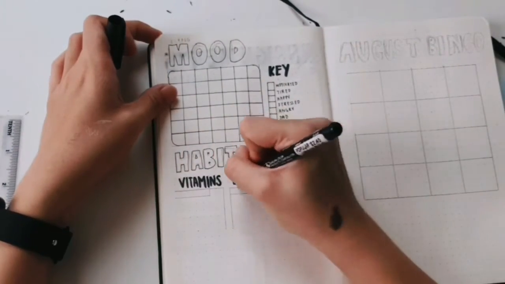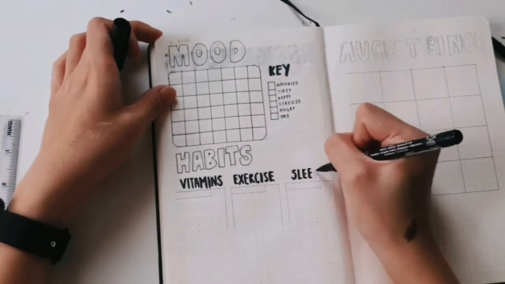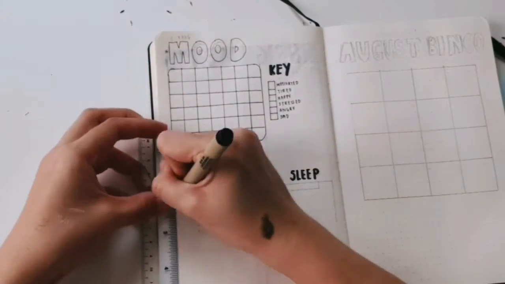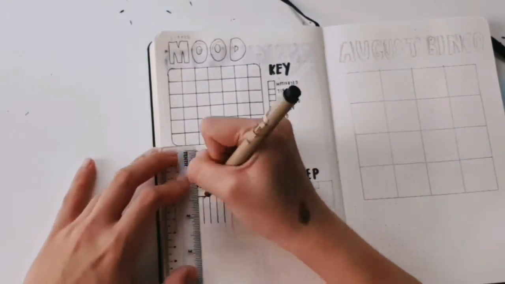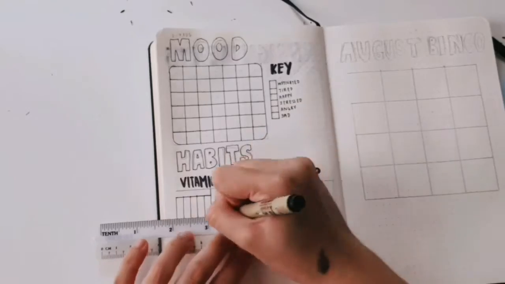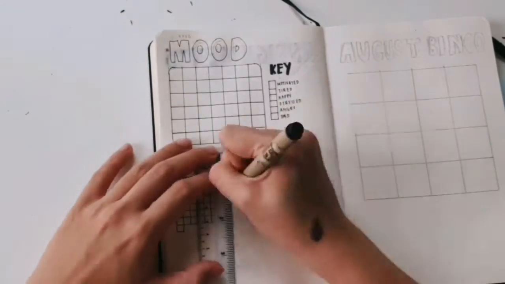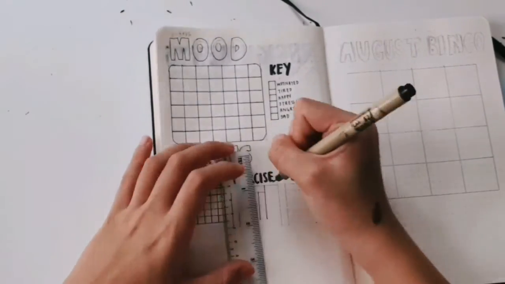Afterwards, I went to do the headers for my habit tracker. I decided not to track as many habits as I used to because I felt that this month will be a very hectic month and I have a lot to do, so I decided to keep track of simple habits that are good for me.